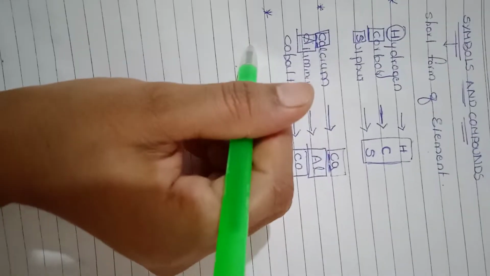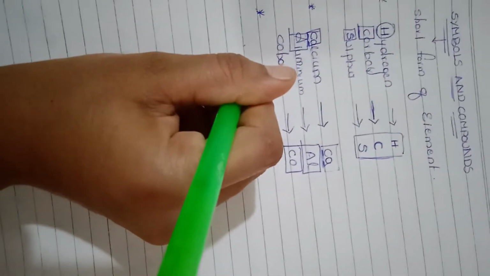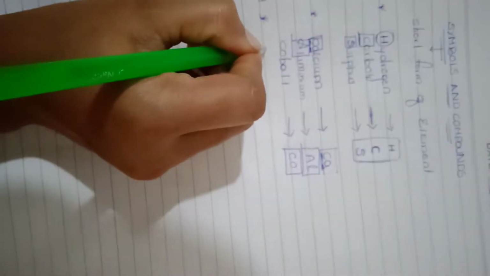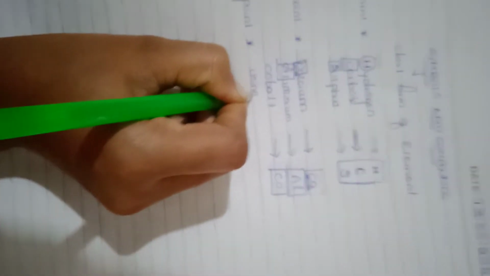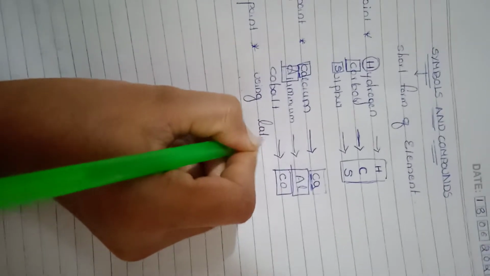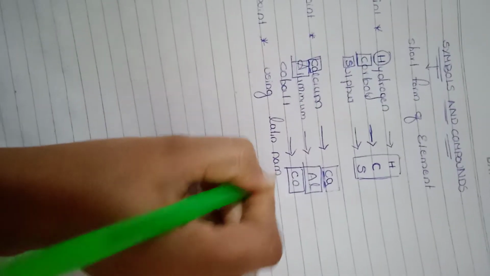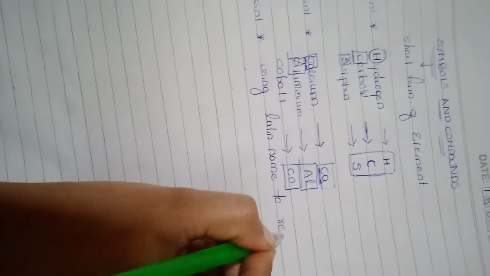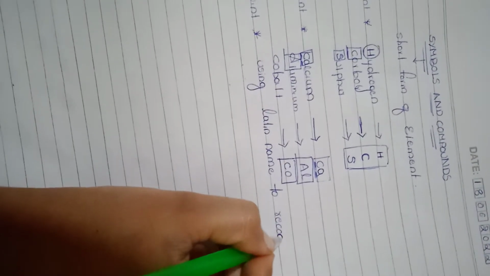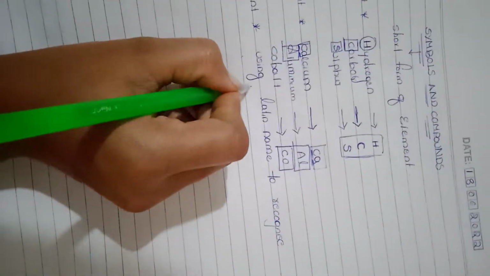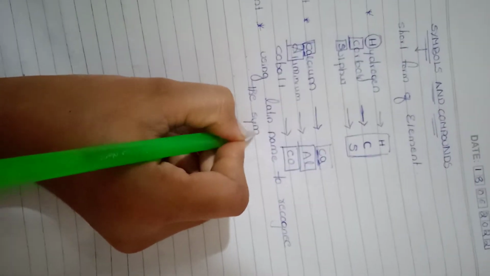In the third rule we are able to give symbols to various elements using the Latin name to recognize the symbol. How can we use the Latin name to recognize the element? It is very important and very simple.